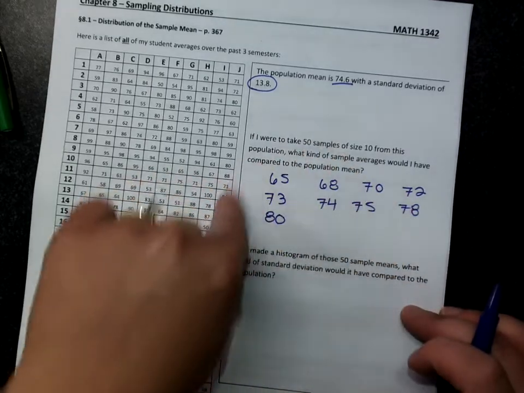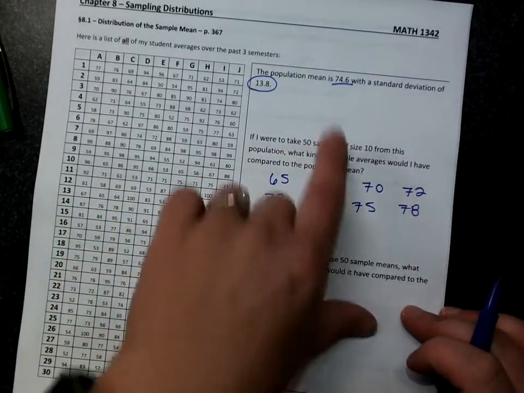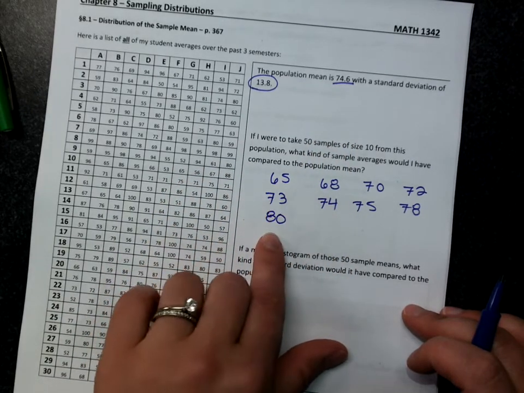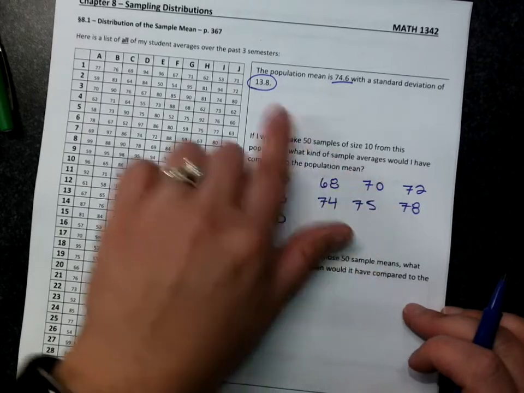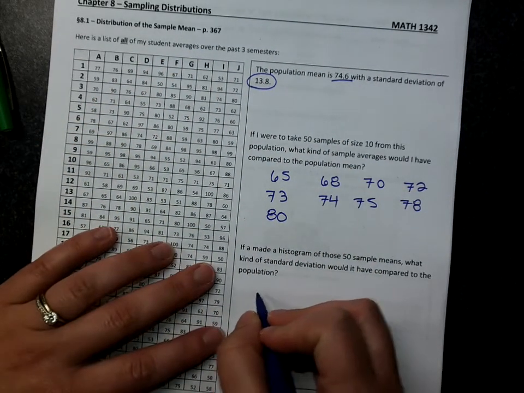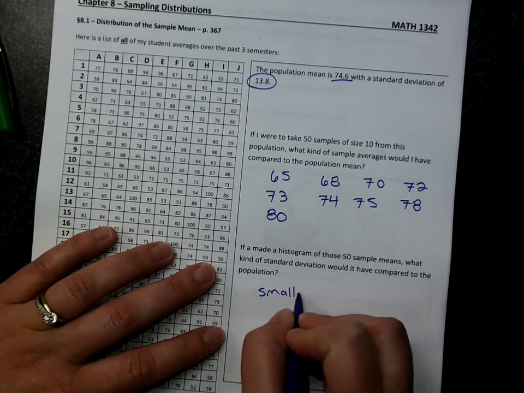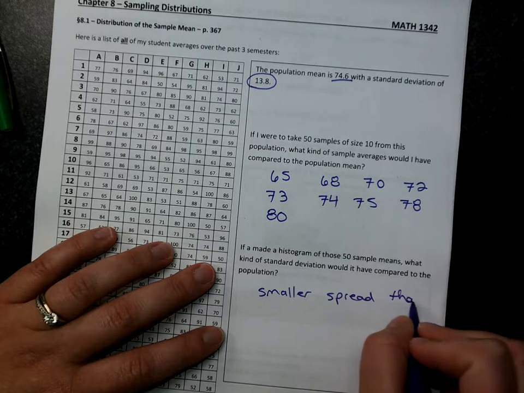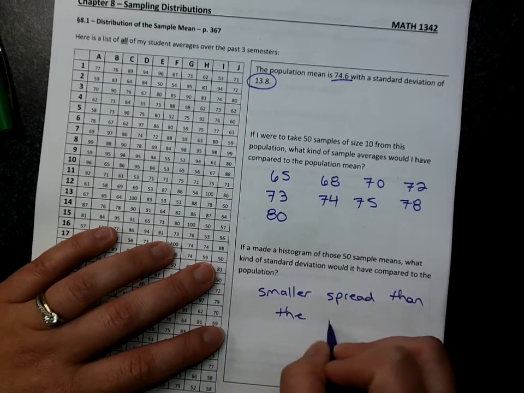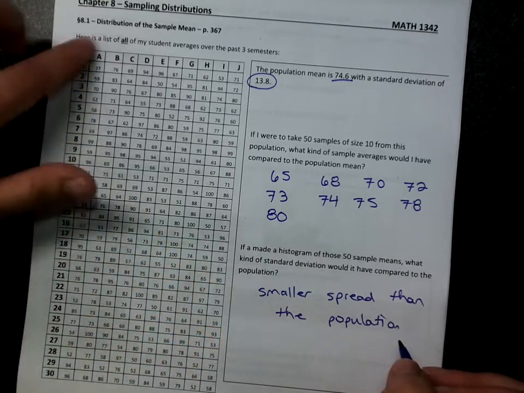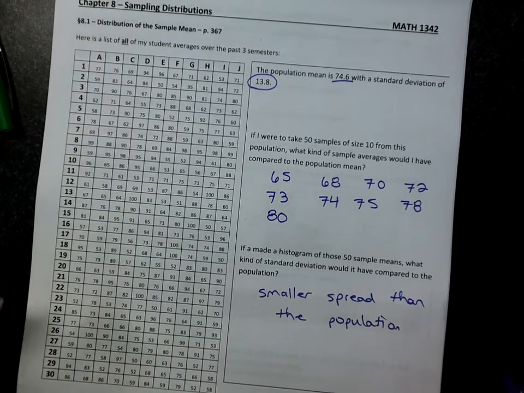But with the sample means, they're all going to be hovering pretty close to 74.6. There might be a few low and a few high, but the majority of the data is going to be right around 74.6. Generally speaking, it's going to have a smaller spread than the population, because we're not going to have so many extreme measures to factor in.